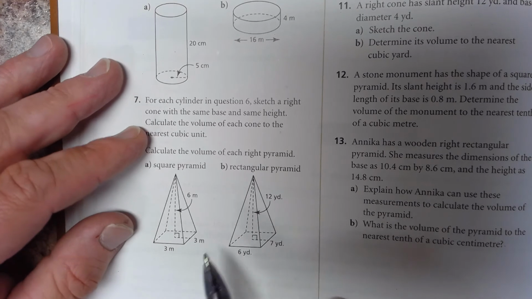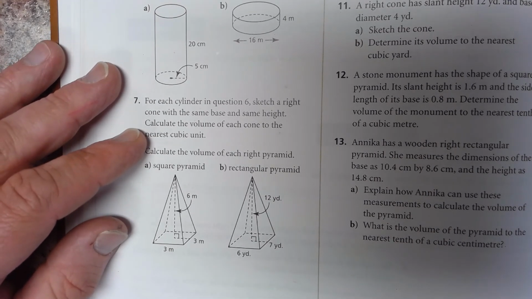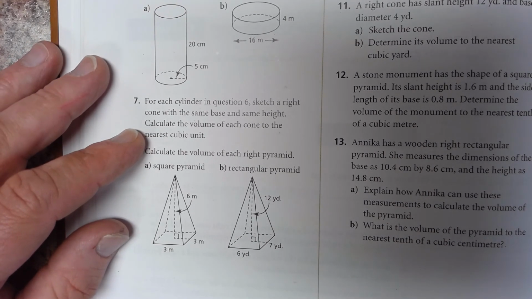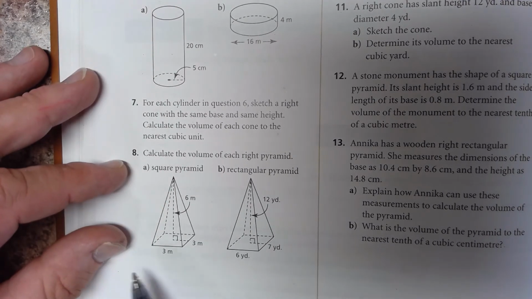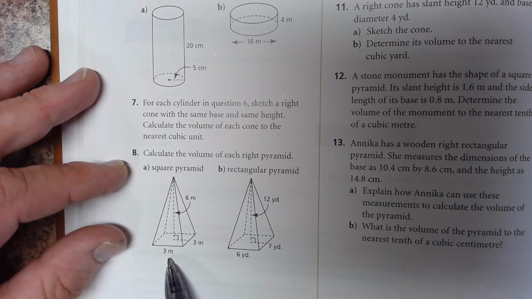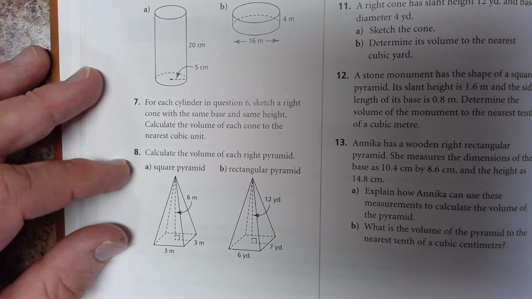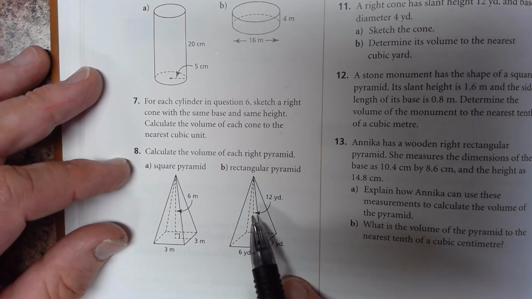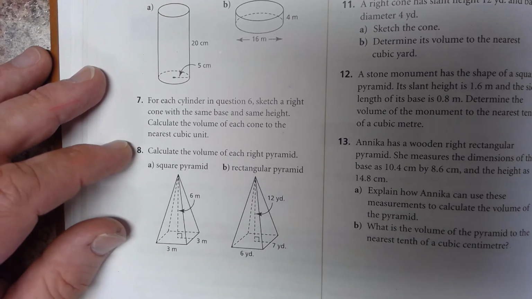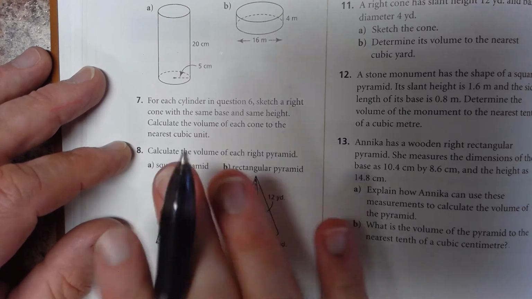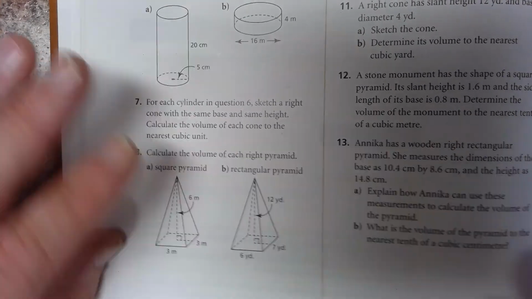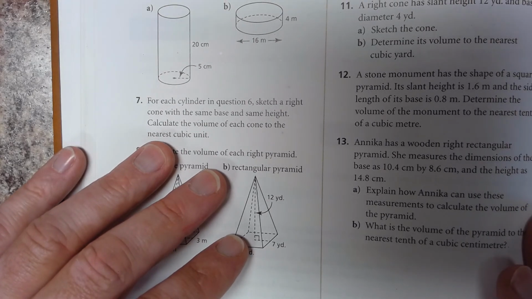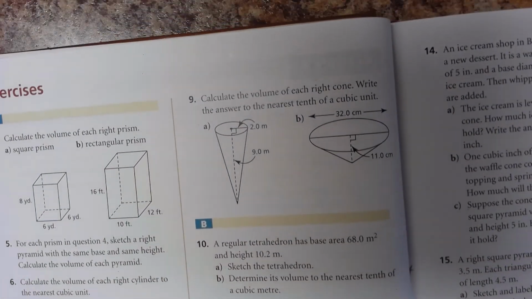Pyramids. For each one, they're giving us this straight height. So there's no need for Pythagoras. These are square pyramids. 3 times 3, right? Times 6. You're going to divide by 3, right? Because it's a pyramid now. Here's a rectangle. 6 by 7, still giving us the straight height, times 12. Divide by 3. No Pythagoras needed here. Giving us the straight heights. You should be able to do all this with relative ease.